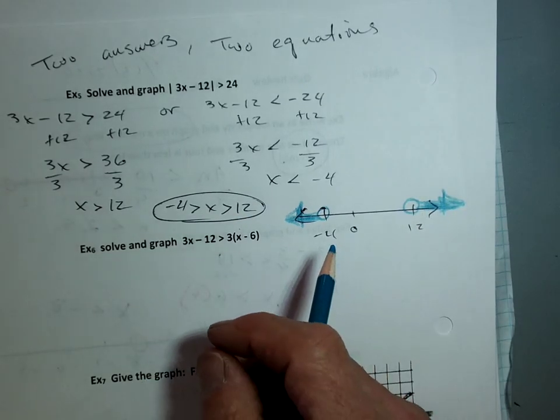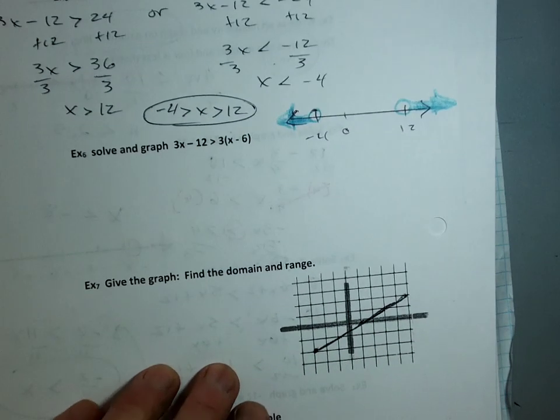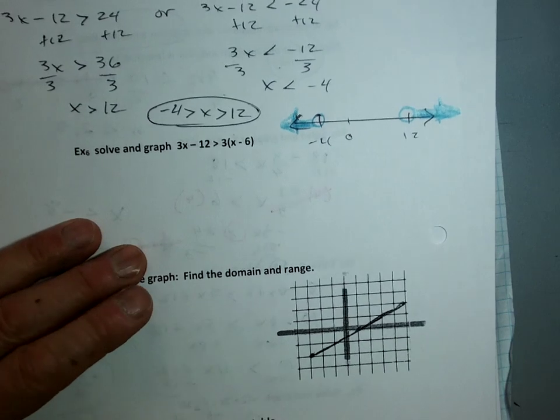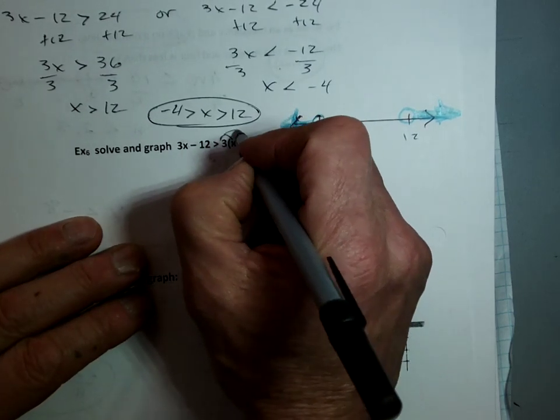Thumbs up? Okay, good. Number 6. So let's solve. Am I going too fast? Are we good? Okay.